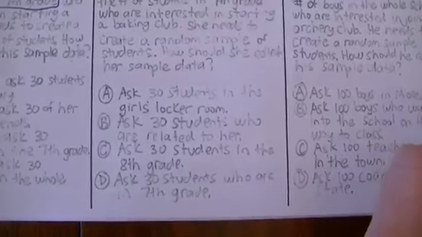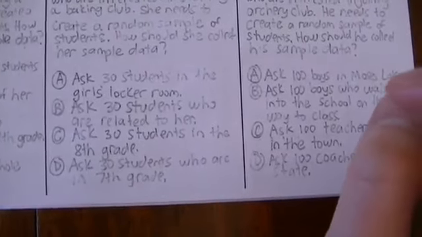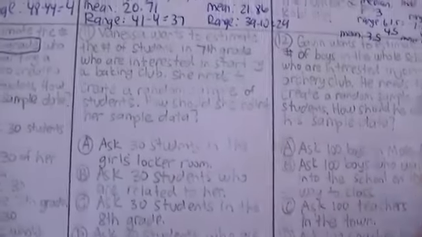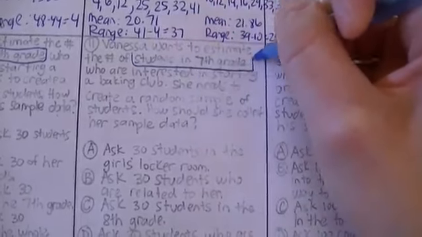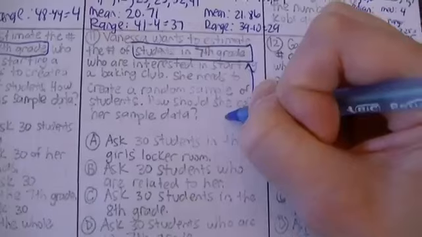Okay, Vanessa wants to estimate the number of students in 7th grade who are interested in starting a baking club. She needs to create a random sample of students. How should she collect her sample? So again, your population is students in the 7th grade, so you want a representative sample of that population.